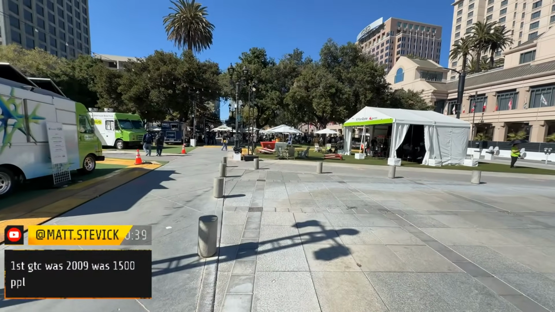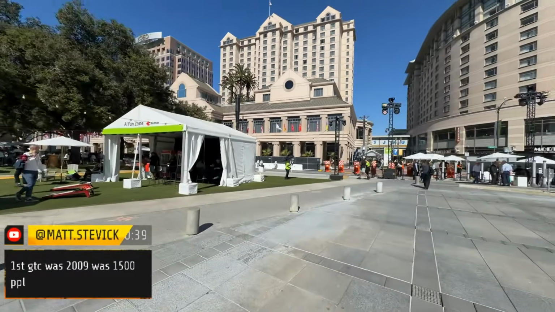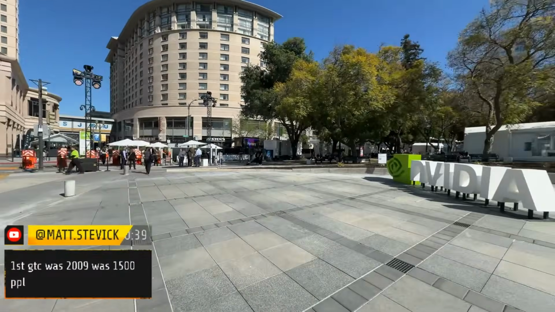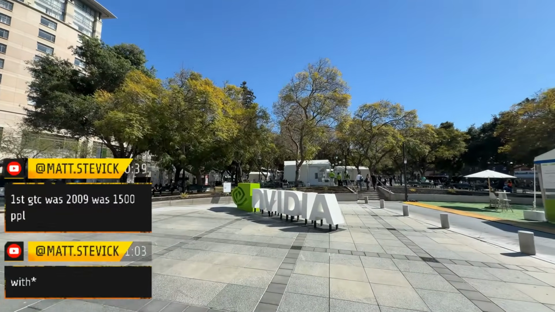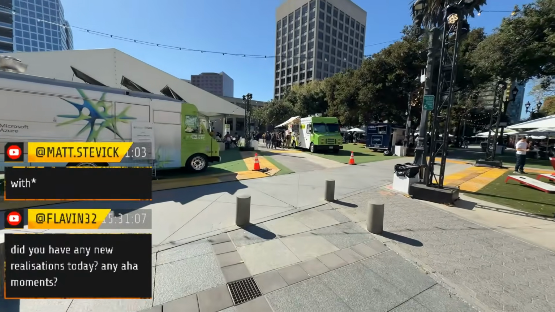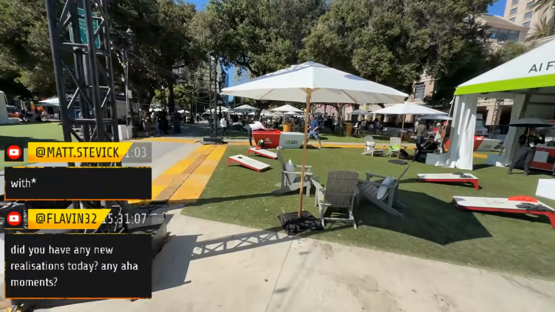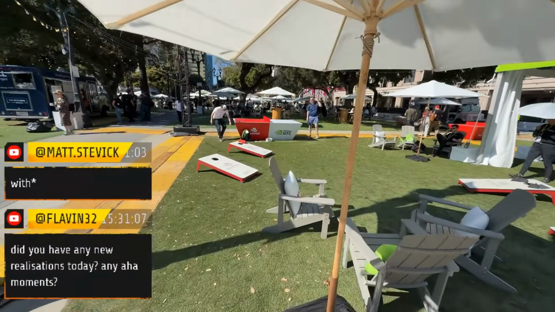First GTC was 2009, 1,500 people. That reminds me of OpenAI Dev Day. The first Dev Day was like 300 people, and then it blew up after that. Over here we have the AI Fun Zone with Red Hat. We got security, then we got NVIDIA. Nebius has a boba truck. We also have some table tennis. If y'all throw down on table tennis, let me know, because I'm about to school y'all.